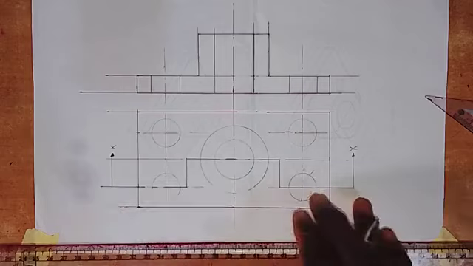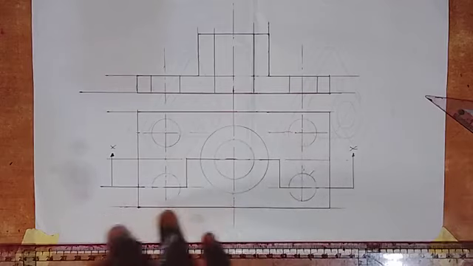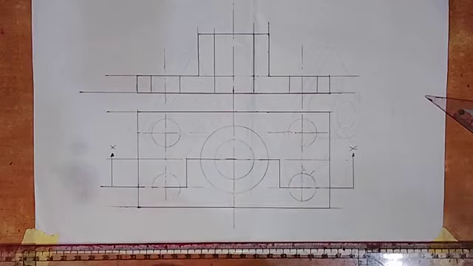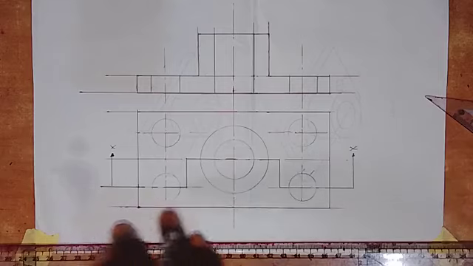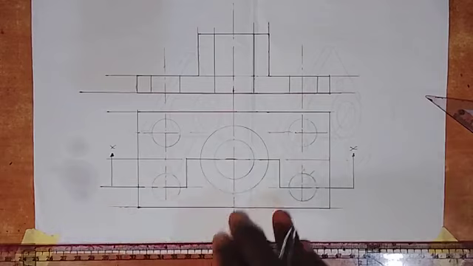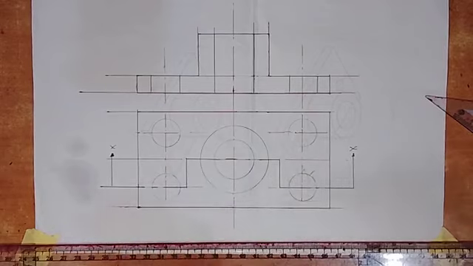Okay, so considering how the cutting plane looks on the plan of the object, it is not full section. So what you just need to take note of is the way the cutting plane is placed on the object. That's what you need to consider. Okay, so take note of that.